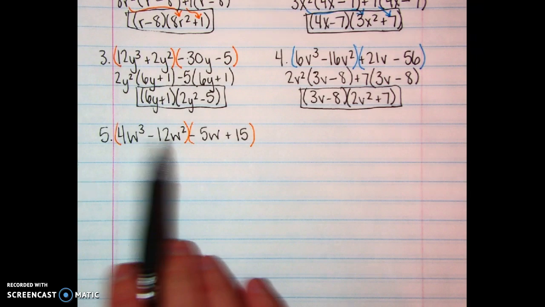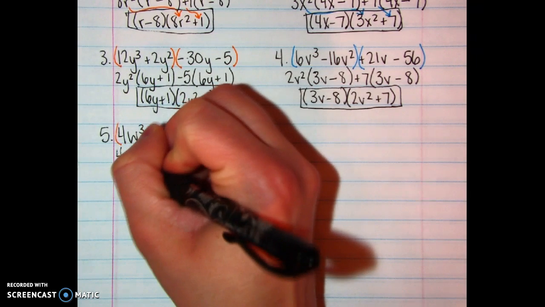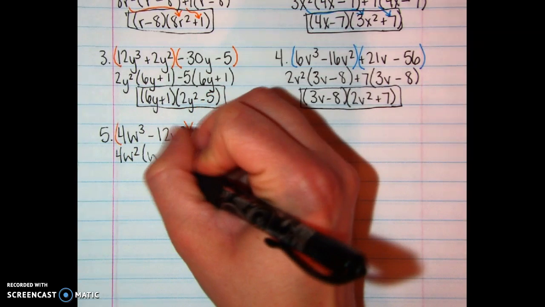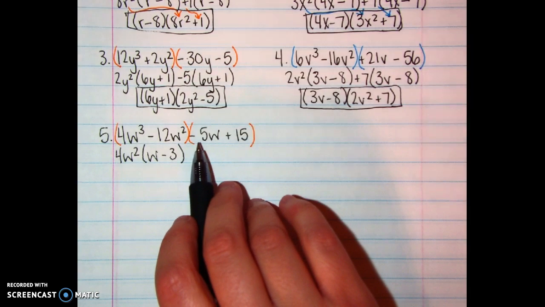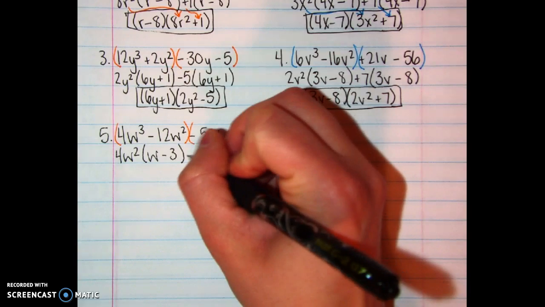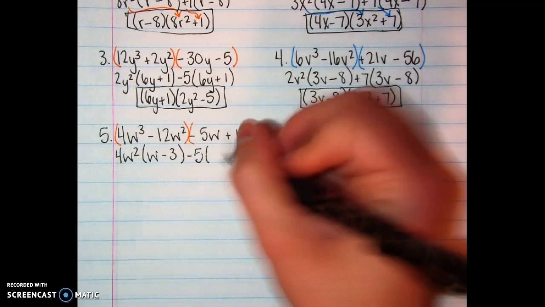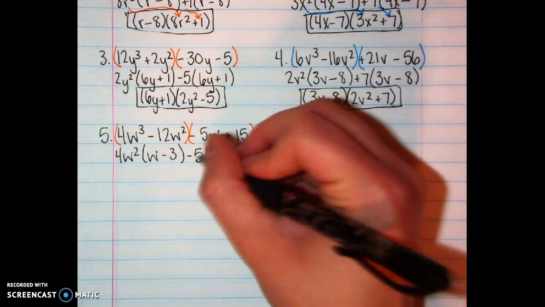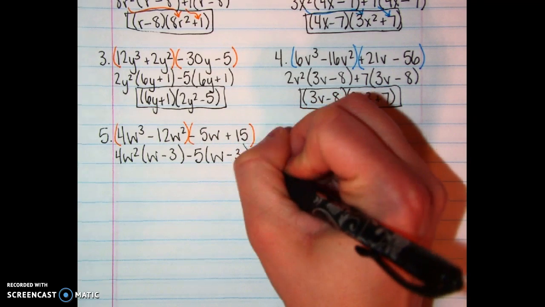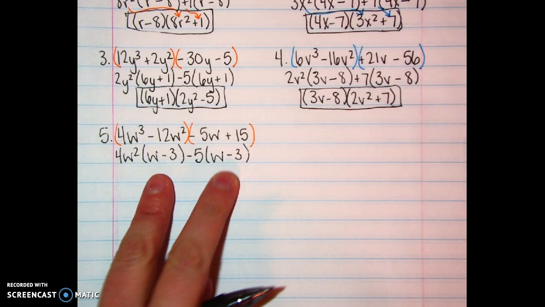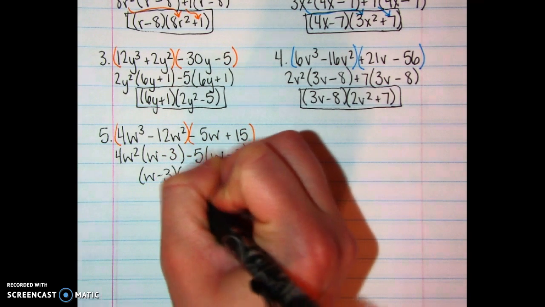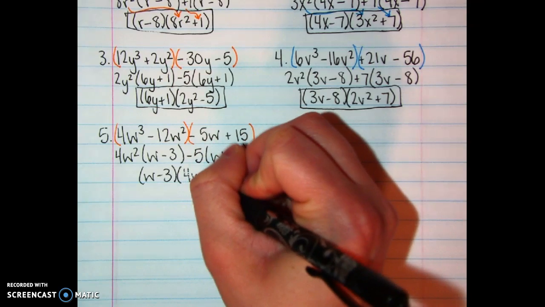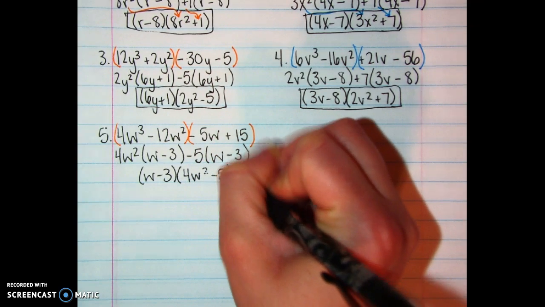Okay, GCF of 4 and 12 is 4, so that's 4w squared. W minus 3 is left inside. The GCF here is going to be a negative 5. So inside is left a w, and 15 divided by negative 5 is a negative 3. I have a match, so that means that's one of my answers, w minus 3. My other answer is 4w squared minus 5.